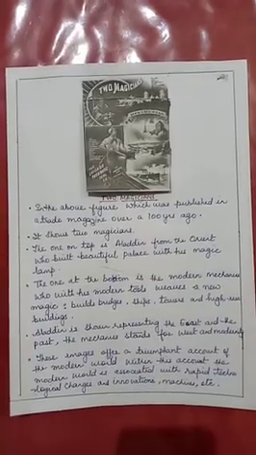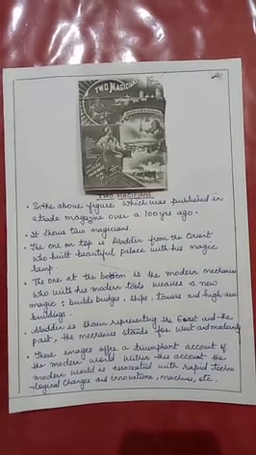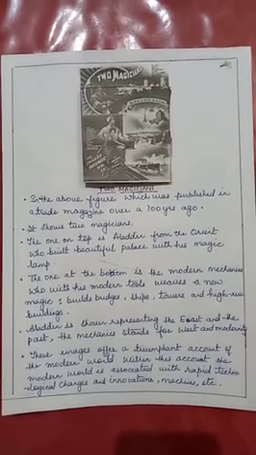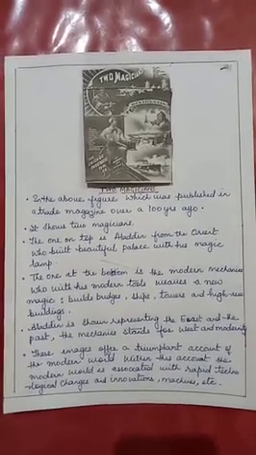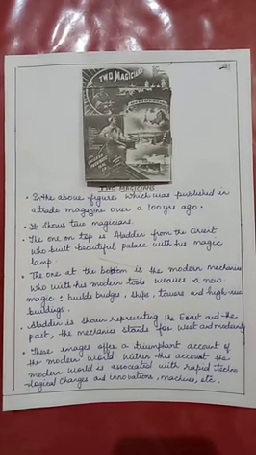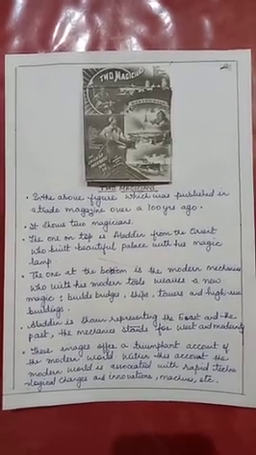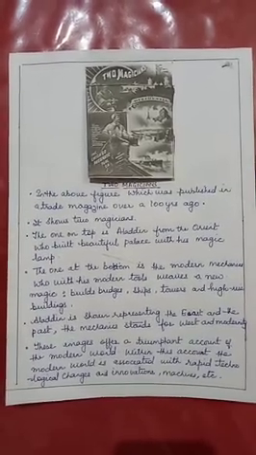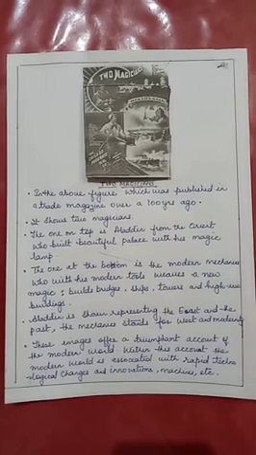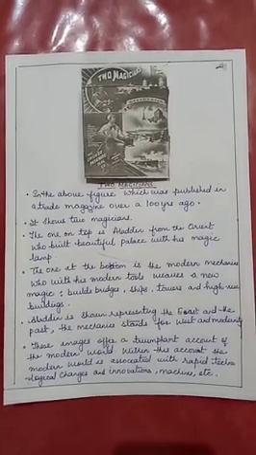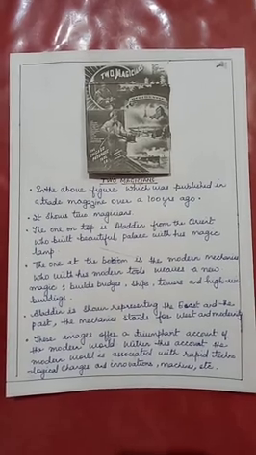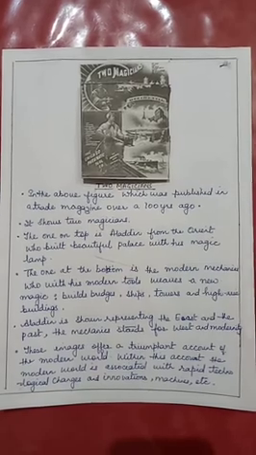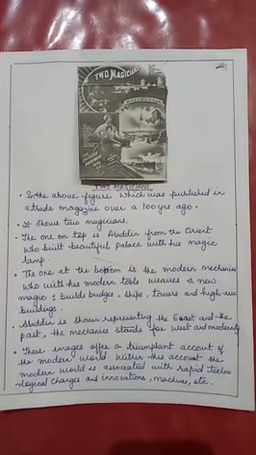The second picture is named Two Magicians. The picture, published in a trade magazine over 100 years ago, shows two magicians. The one on the top is Aladdin from the Orient, who built beautiful palaces with a magic lamp. The one at the bottom is a modern mechanic who with his modern tools weaves a new magic, builds bridges, ships, towers and high-rise buildings. Aladdin is shown representing the East and the past. The mechanic stands for the West and modernity.